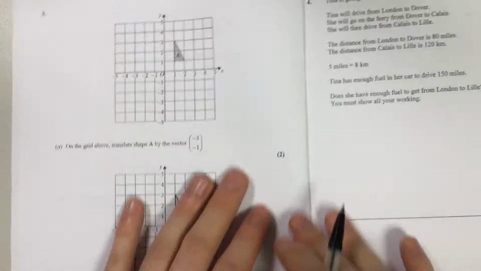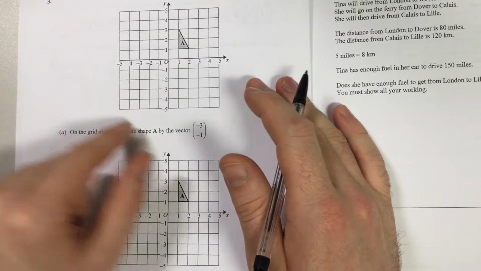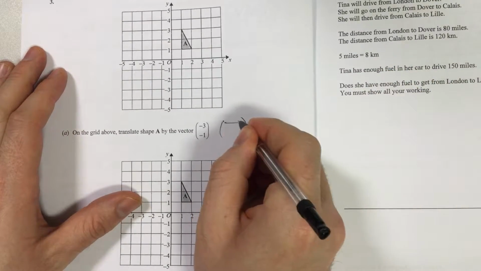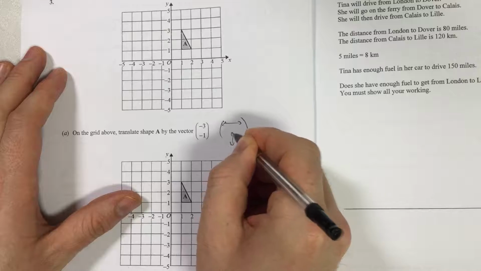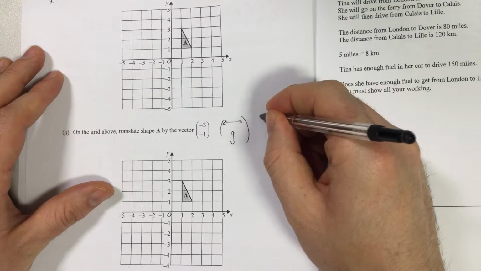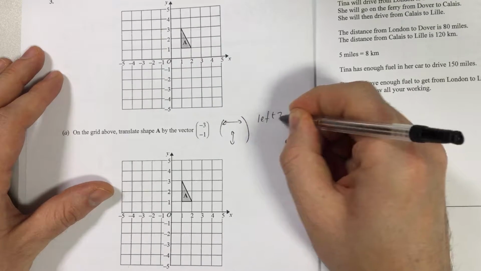Right, next one. Transformations. Translation is nice and straightforward. It's something to know about this bit. If you draw your arrows this way and this way, so your left and your right and your up and your down, you can see that we're going to go left 3 and down 1.